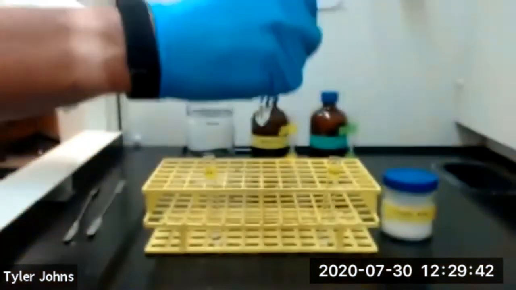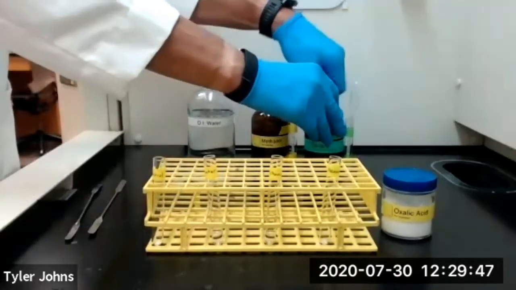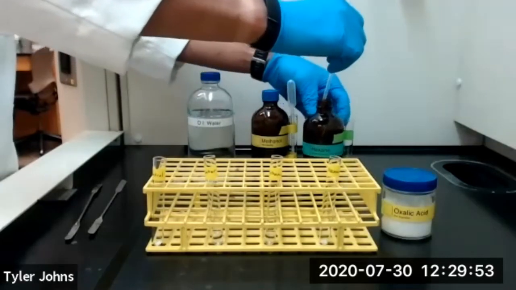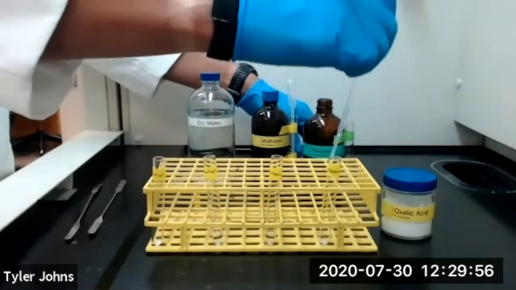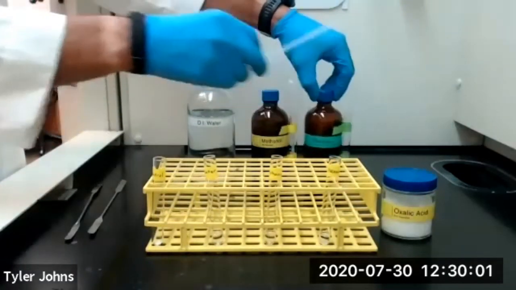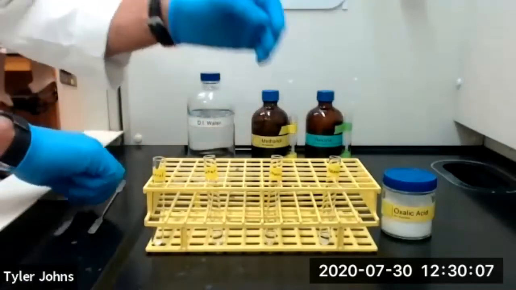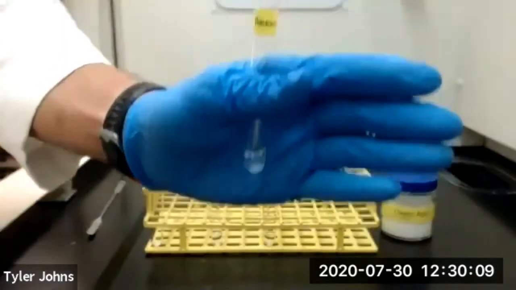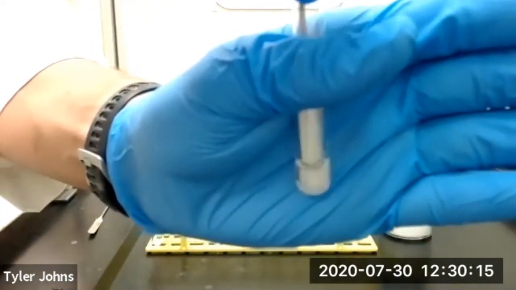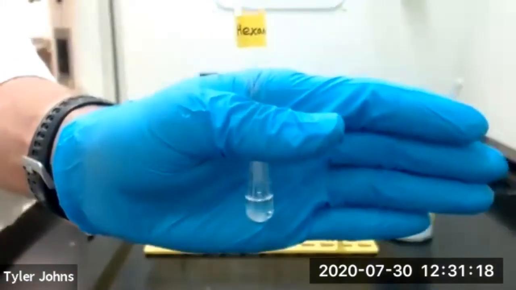We'll now move on to hexane. So we'll add 1 milliliter of hexane to our test tube with our oxalic acid. And then we'll twirl our microspatula. So it's been about 60 seconds.